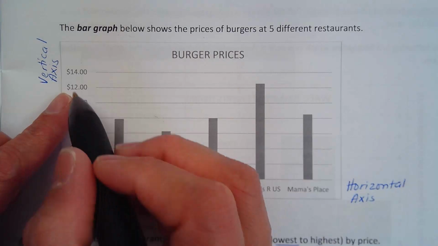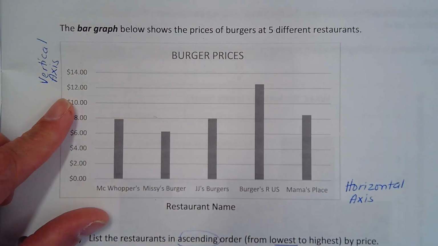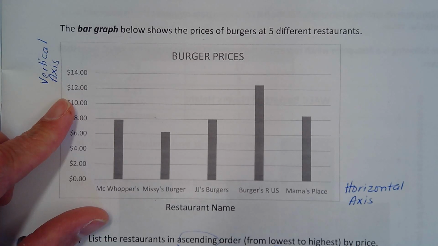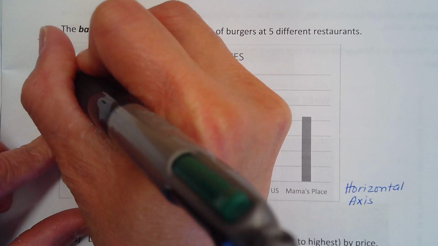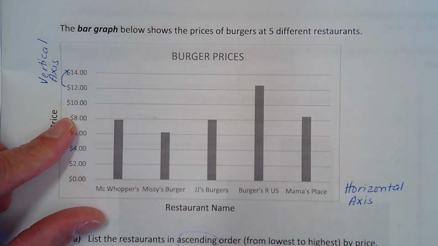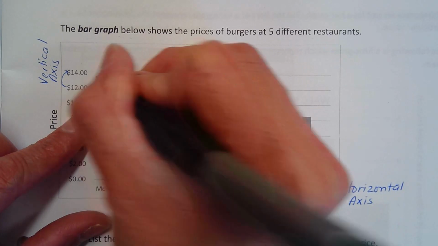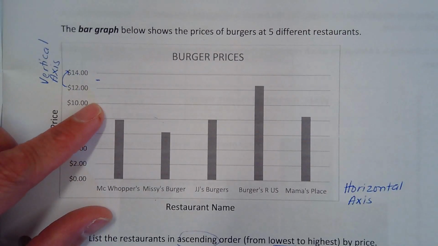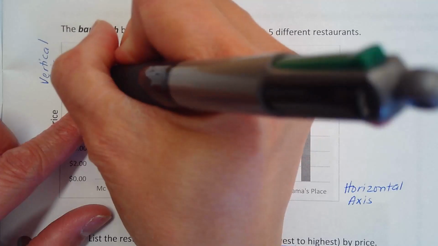From $12 to $14, we know that's a $2 increment. So if we find a half of that, where's a half approximately? Half of that is there. That would be $13. So between 12 and 14, the half is $13.